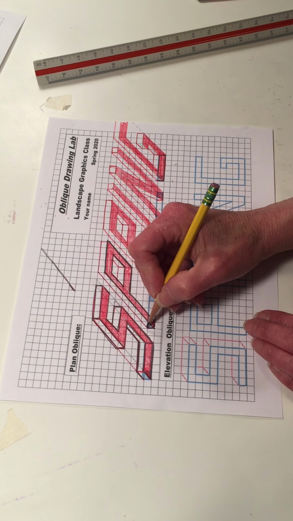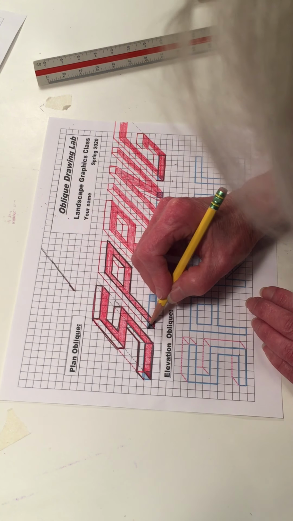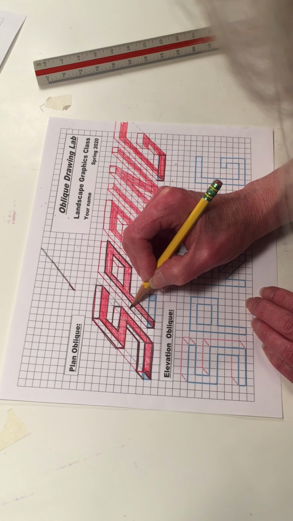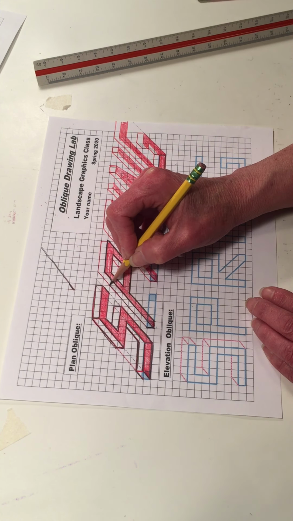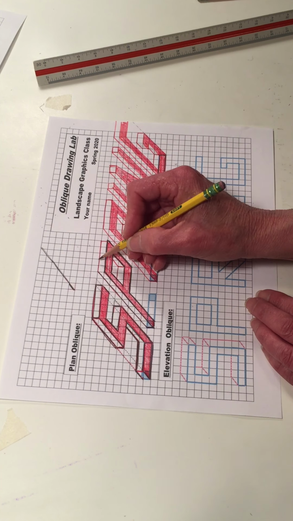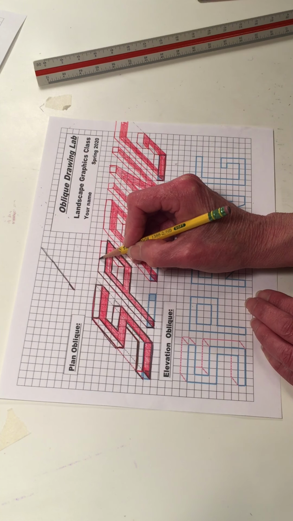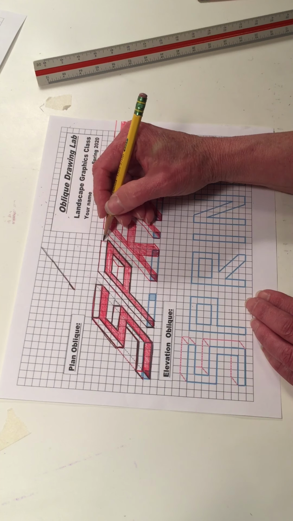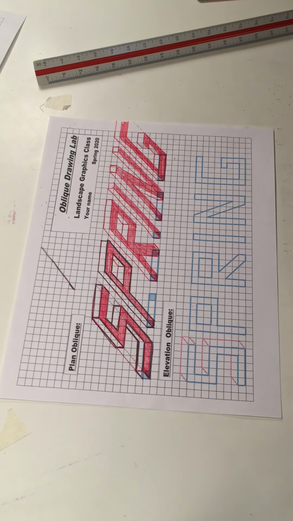Once again, you have the depth. You're going to just go up for the depth and diagonal for the height. So 1, 2, 3, 4, 5, 6, 7, 8. And this goes across the entire letter. 1, 2, 3, 4, 5. Okay. So S, P, the I is pretty easy.